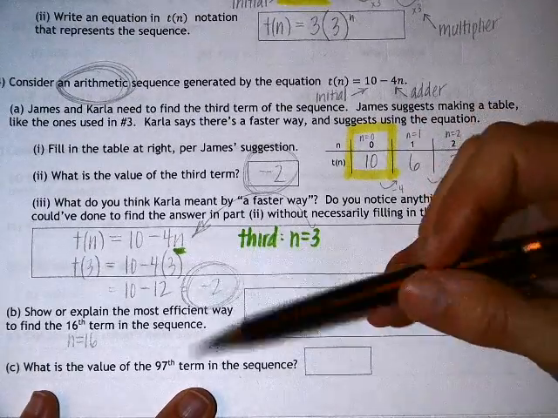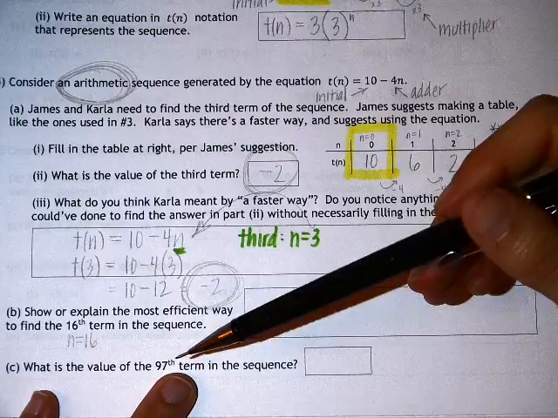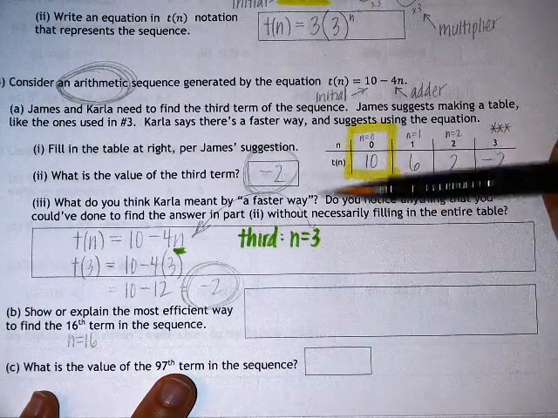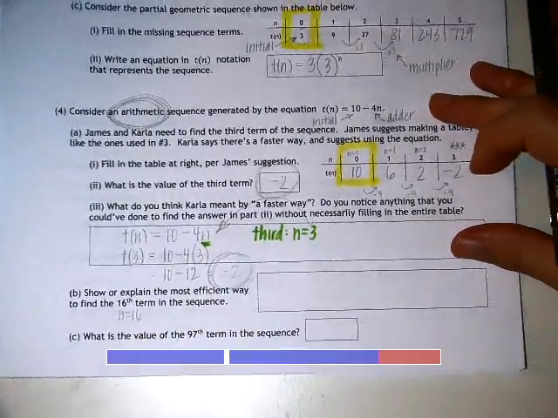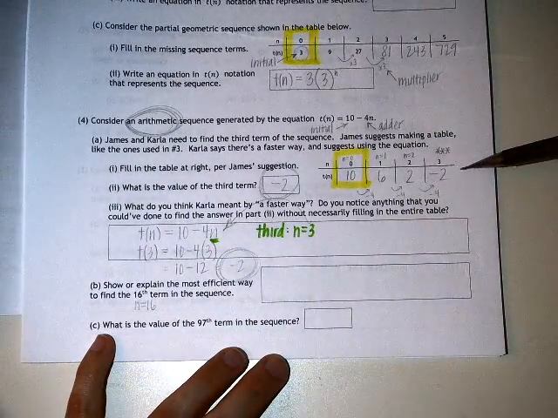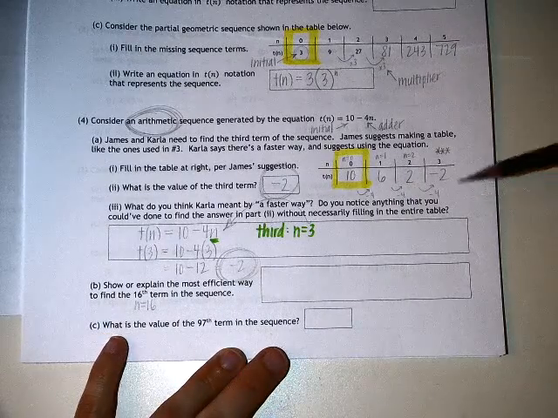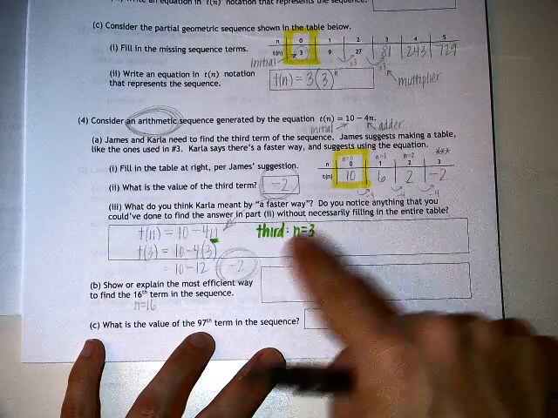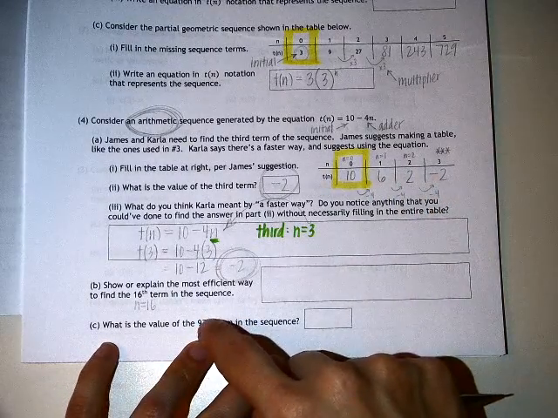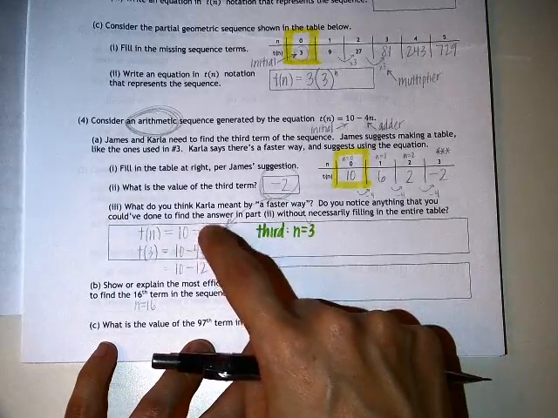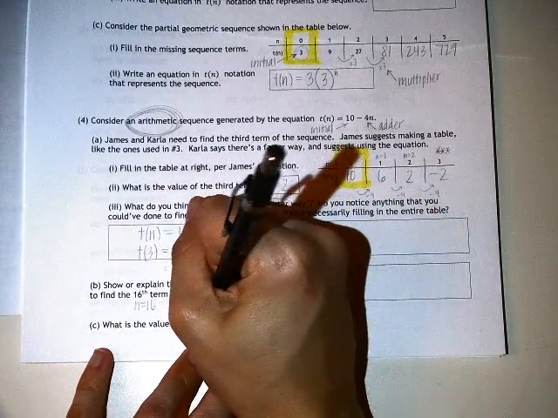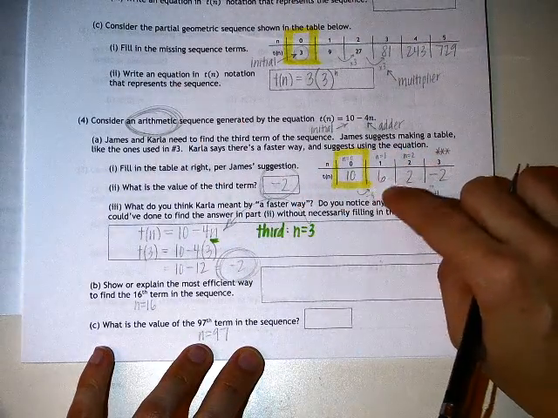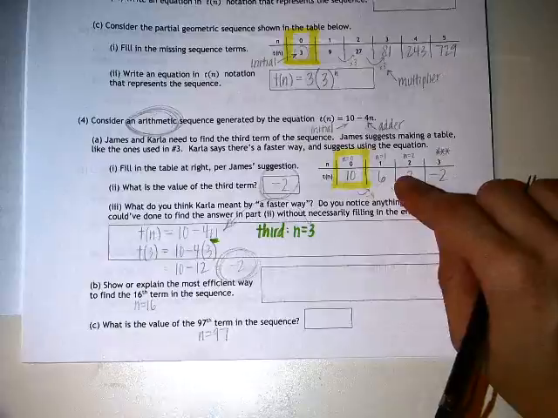The last question, the value of the 97th term, requires a little bit of practicality. It can be argued that you can probably extend this table pretty far and probably do it in your head up to a certain point, but I'm not sure if anybody has the tolerance to stretch this table all the way out to the 97th term. So I'm starting to think that for letter C, Carla's approach might be better. Let's take n is 97 and plug it into the equation instead of stretching the table and doing it James's way, which just might take too long.